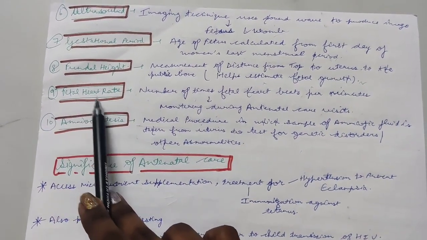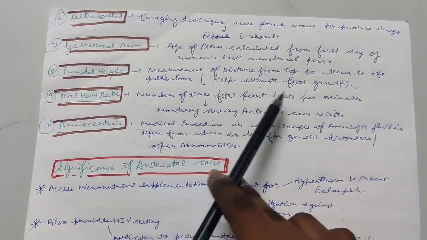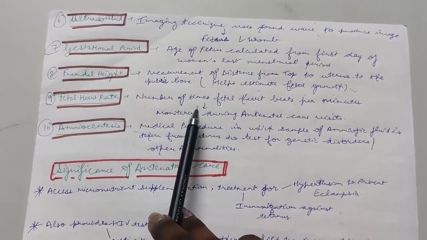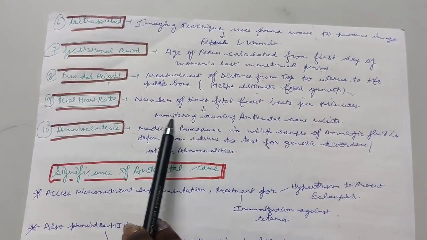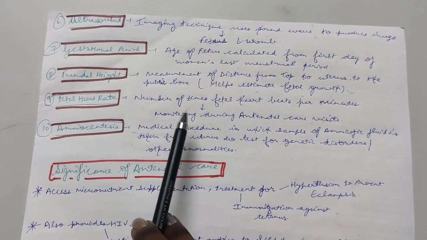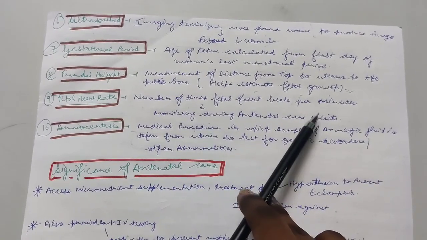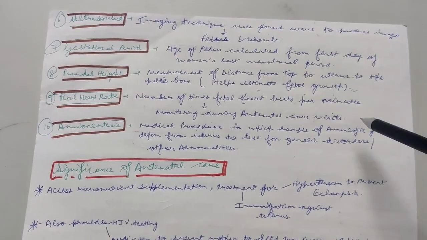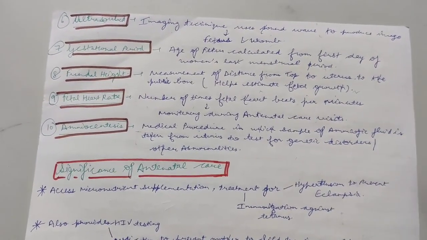Ninth, fetal heart rate. It is the number of times the fetal heart beats per minute. इसमें मॉनिटर करते हैं fetal कितने टाइम्स हार्ट बीट कर रही है inside the mother's body. Monitoring during antenatal care visits. जितने टाइम भी प्रेग्नेंट वुमन जाती है तो हम चेक करते हैं उसका fetal heart rate, कितने टाइम बेबी का हार्ट बीट कर रहा है.